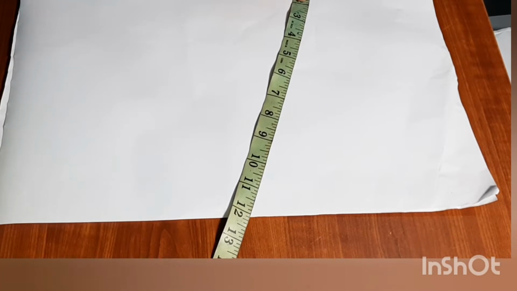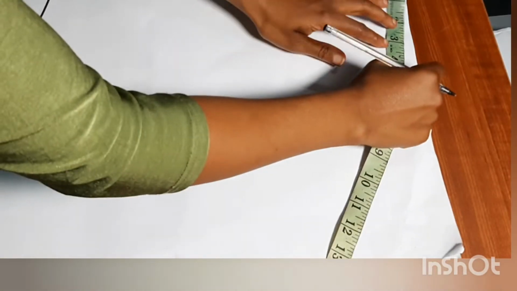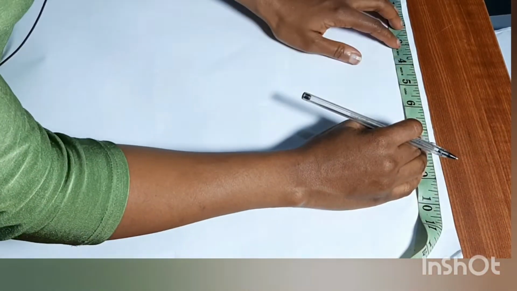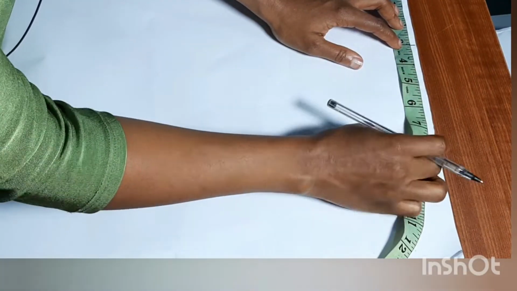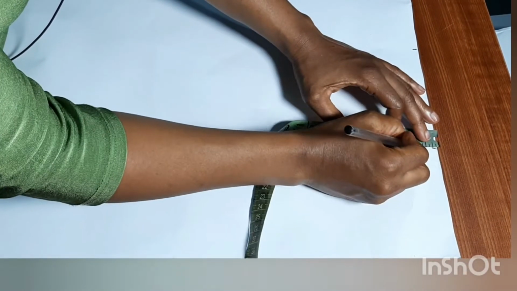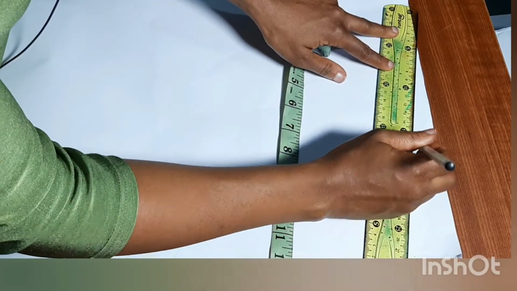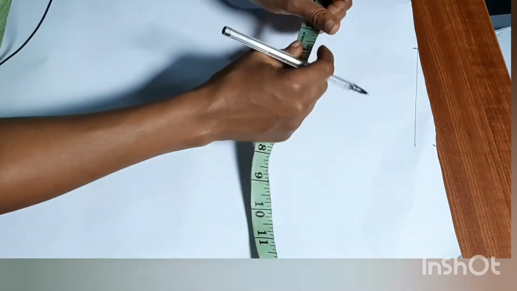So let's start. The across back measurement or the shoulder measurement for this particular pattern I want to draft is 15 inches. That 15 inches we divide into two to get 7.5. The width for the neckline is 3 inches. So I mark 3 here and I mark 7.5 here. Then I come down from this side by 1 inch to get the shoulder slope. So I will connect them to the neckline there.